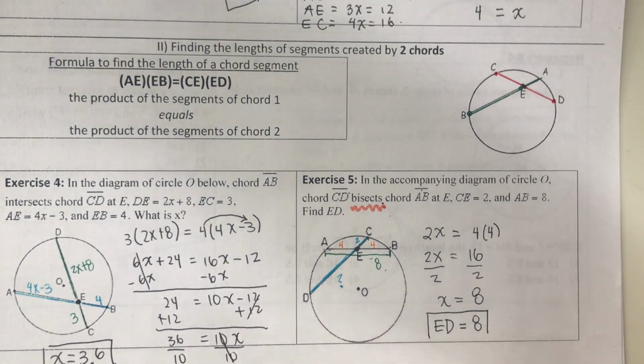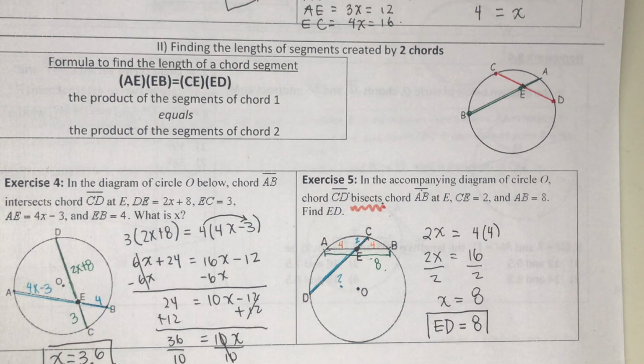Okay? So ladies and gentlemen, on your PDF, on your paper, you see practice questions on the bottom. I want you to try that, and there should be Delta Math assignments for lesson 6, so for today.